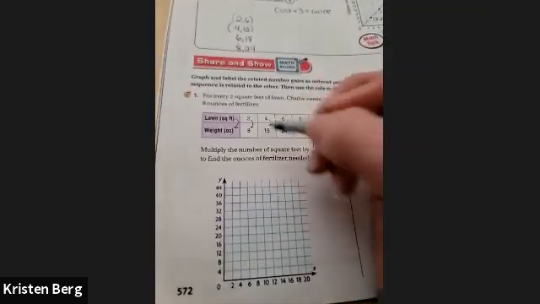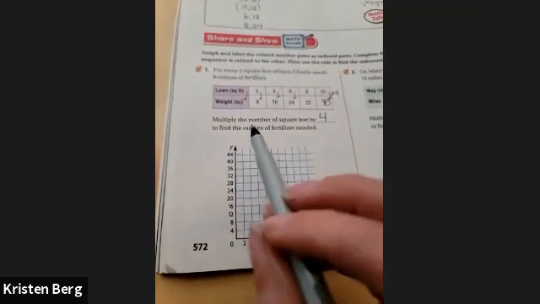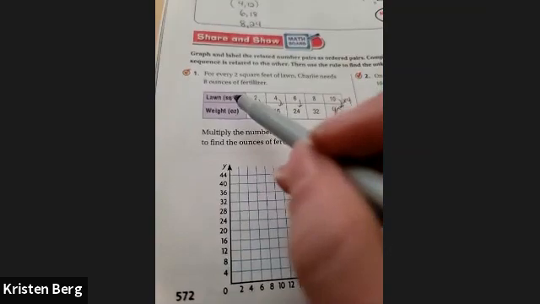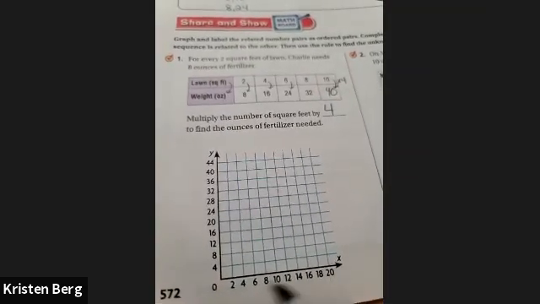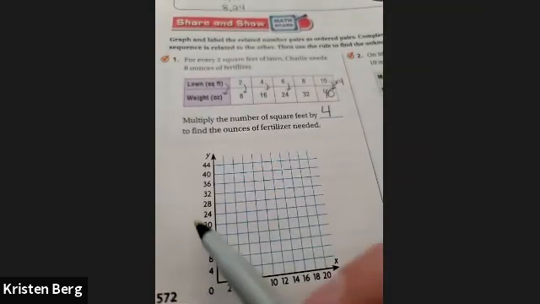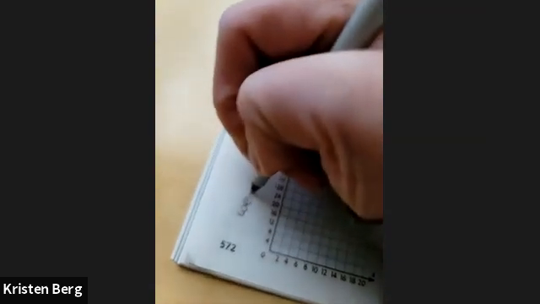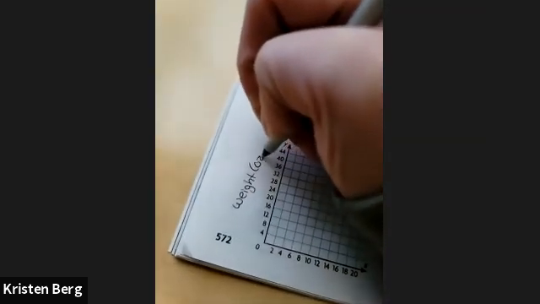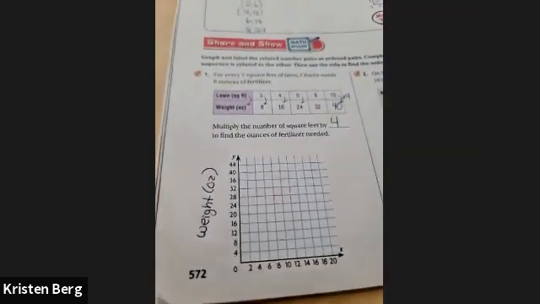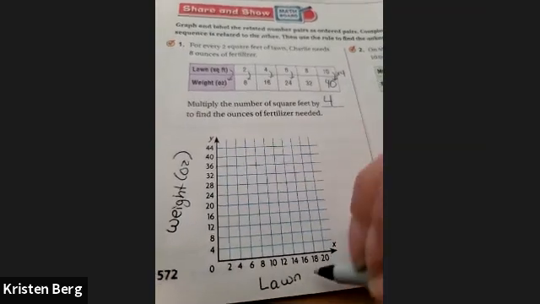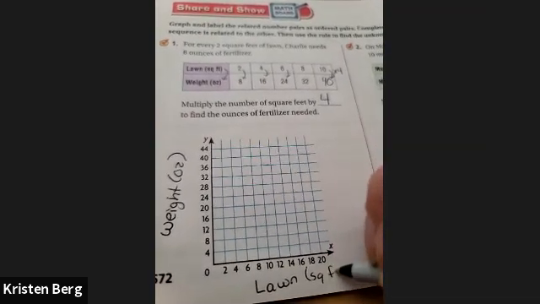So now that I have it, I'm going to write down all the things. Keep in mind, generally it's the first one. So make sure that you are writing your first one down here. It's going by 2s. Yep, this one is going up by 40s. So the one that needs to have 40 in it is your weight. So I'm going to write that off to the side here. You need to label it, weight in ounces. And then this one is showing lawn in square feet.